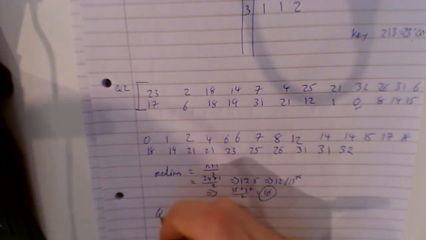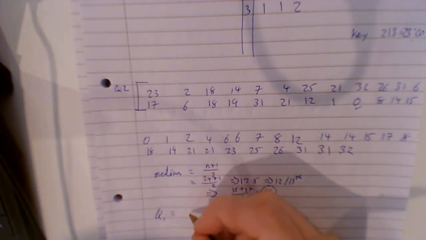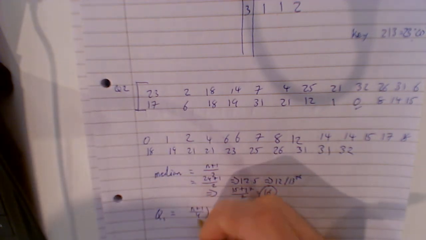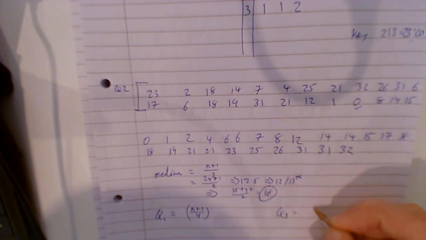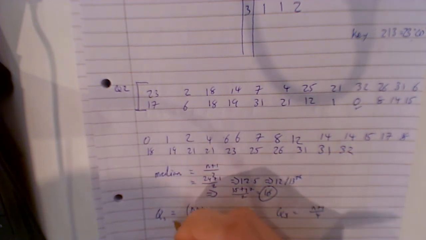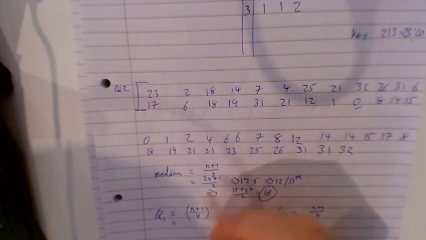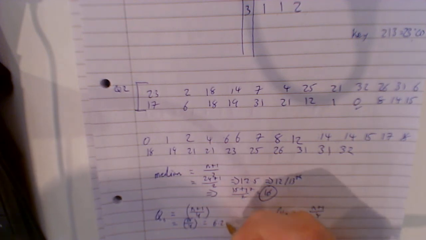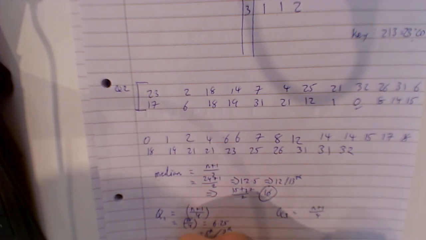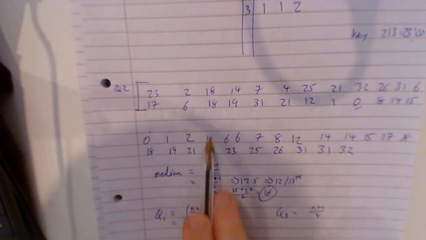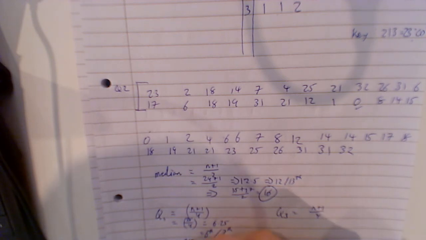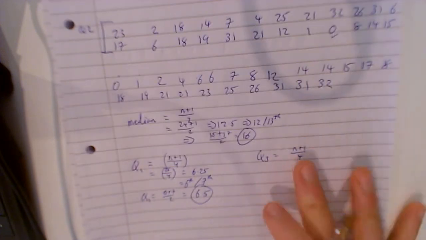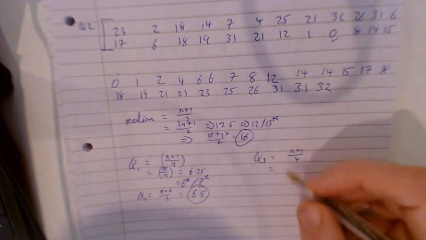Interquartile range: Q1 would be n plus 1 over 4. We already know n plus 1 is going to be 24 plus 1, so it's 25 over 4. That is 6.25, so the 6th and 7th. So Q1 is 1, 2, 3, 4, 5, 6. So 6 plus 7 over 2, 6.5. Okay, making my work clear that that's the answer.